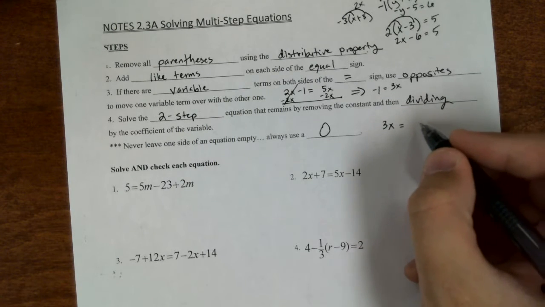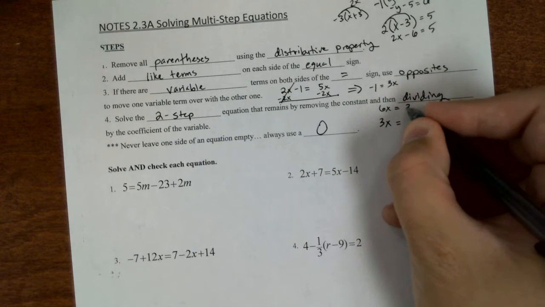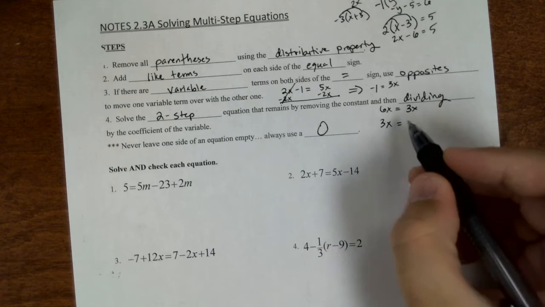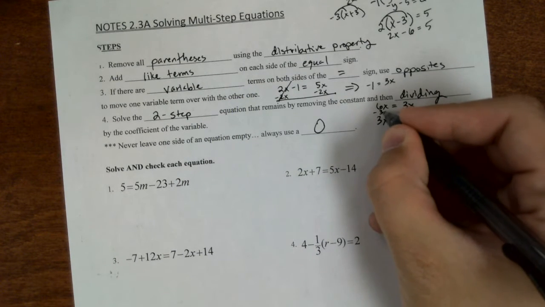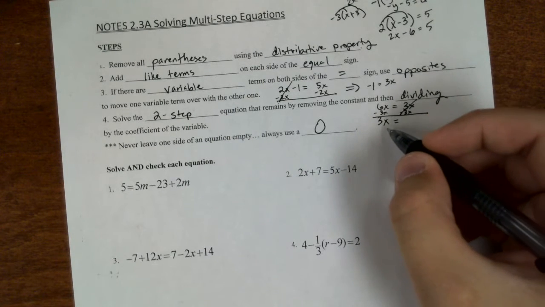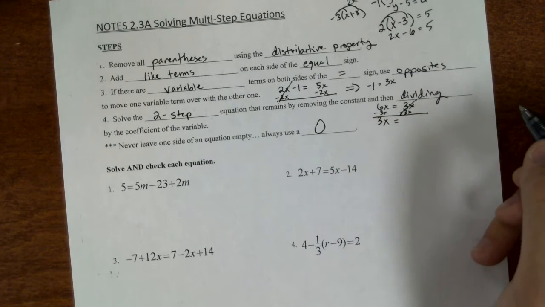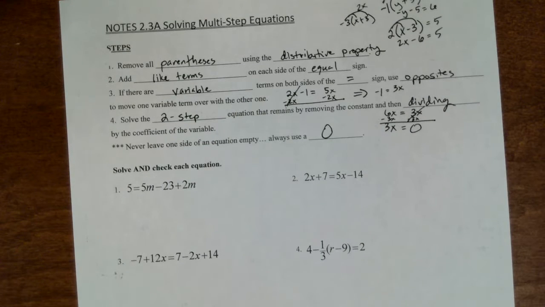Even if there was nothing over here to start with, let me say if we had maybe 6x equals 3x. Then to get this 3x over here, we would need to subtract 3x so that they would cancel out over here, and we get 6x minus 3x is 3x equals something. But this is still something. It'd be a 0. So we always want to make sure that if for some reason everything else we got rid of, we always want to put a 0 in its place.